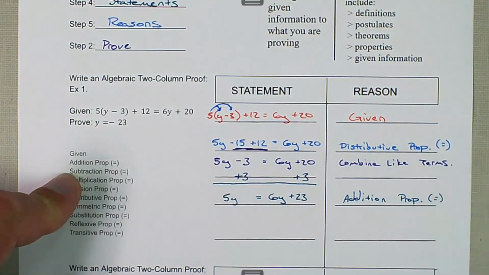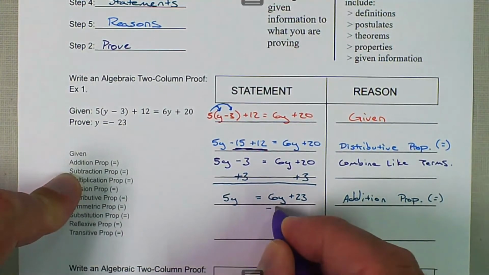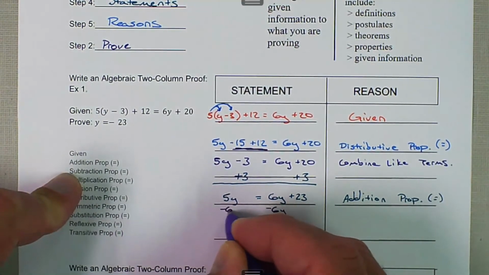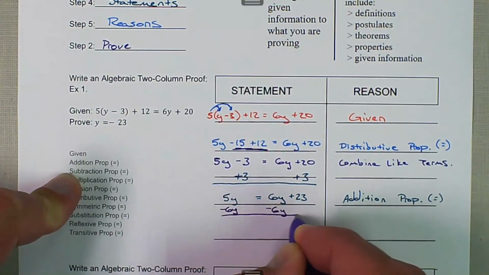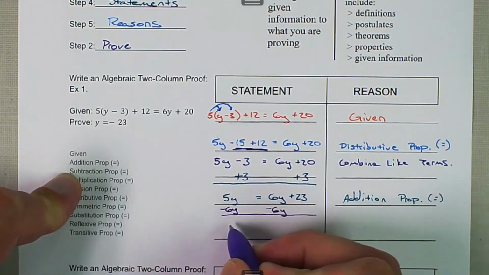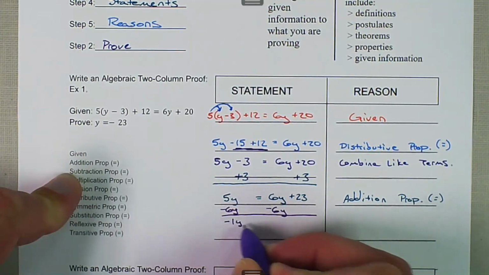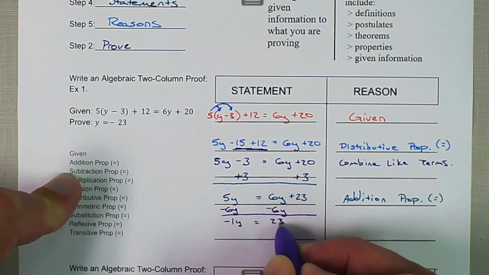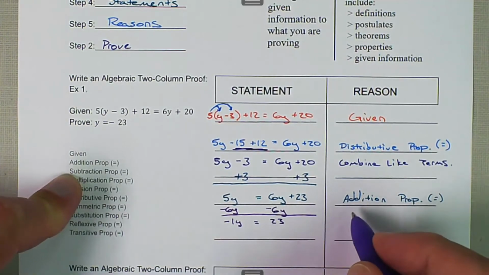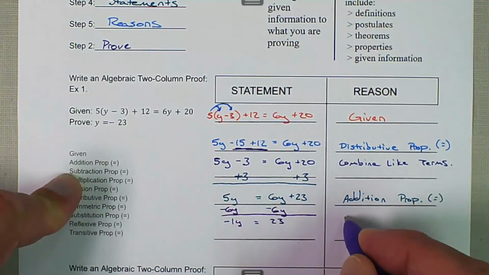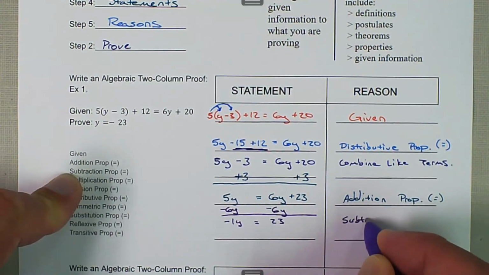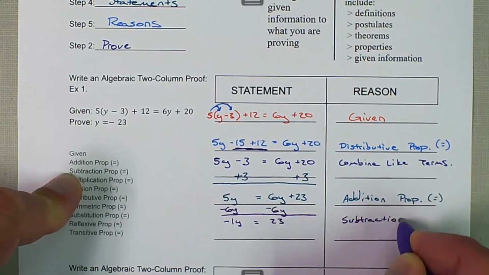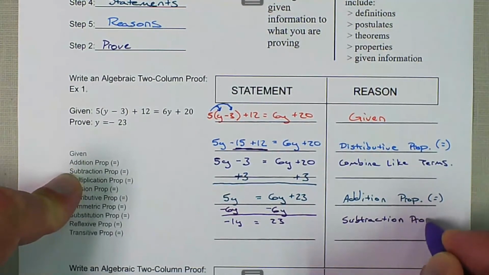Now we want to get our y's together, and what we can do is subtract 6y from both sides. What we're left with over here is negative 1y is equal to 23. The reason we could do that is we subtracted 6y from both sides, so that was the subtraction property of equality.